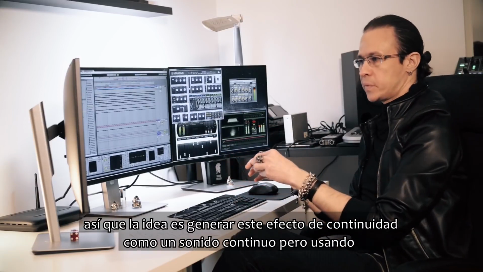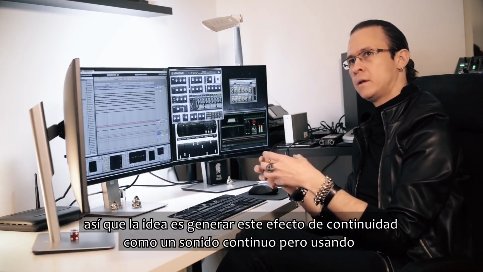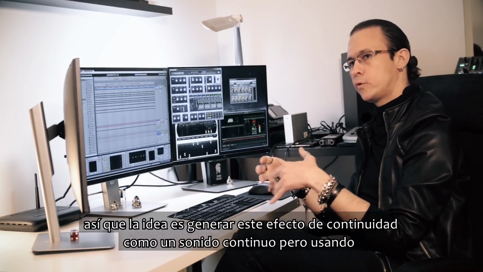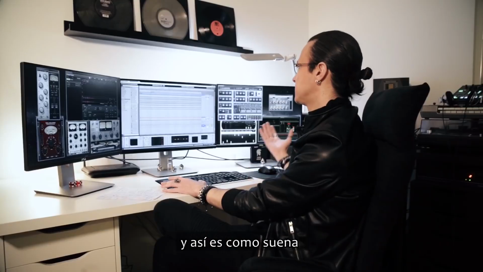Okay, so the good thing is that many notes are happening at the same time, but as if it were just a simple structure happening, and this is how it sounds.